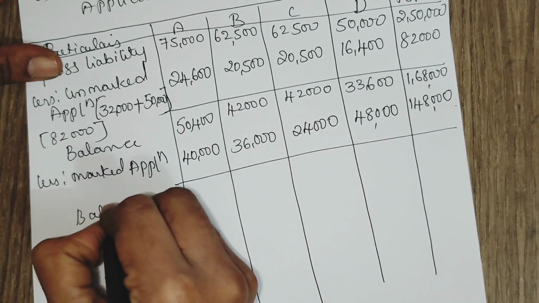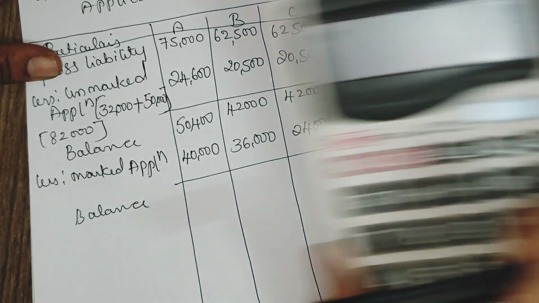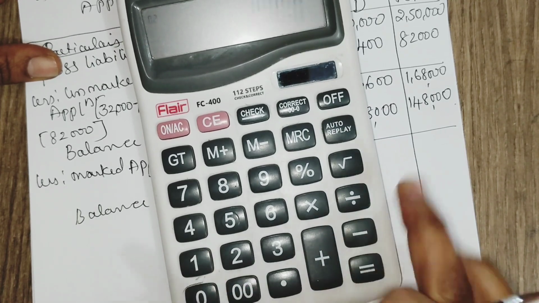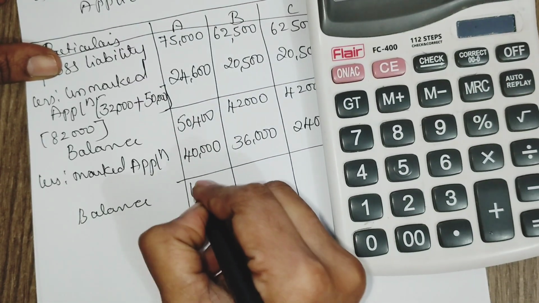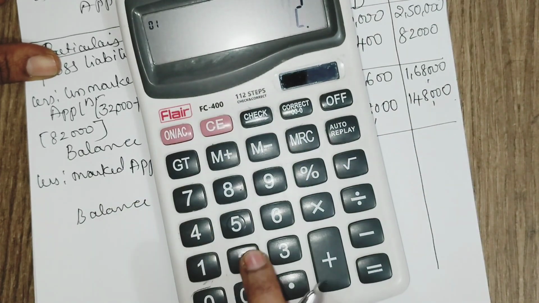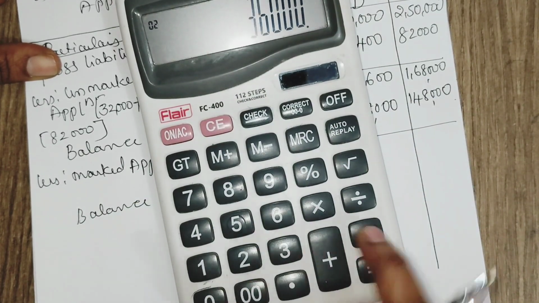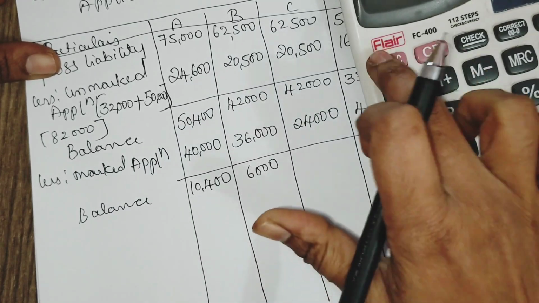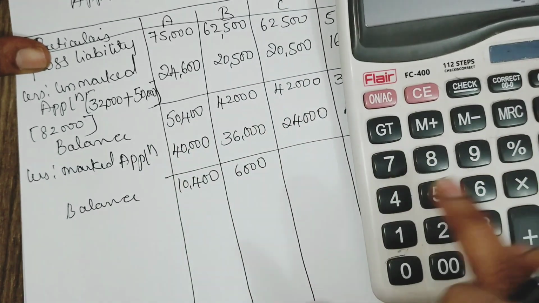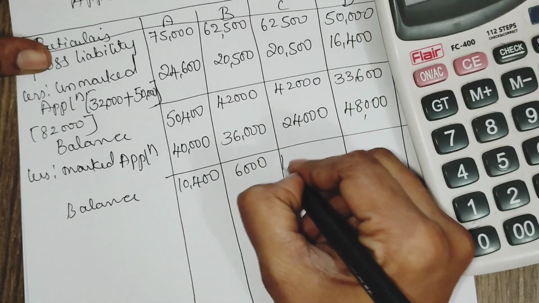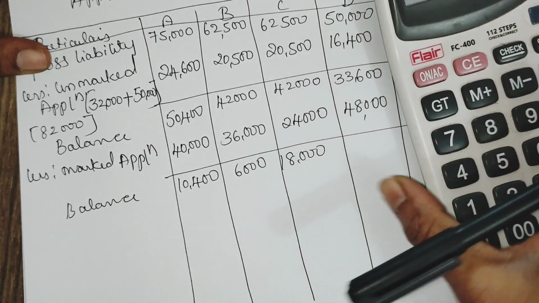Balance: 50,400 minus 40,000 is 10,400. 42,000 minus 36,000 is 6,000. Then 42 minus 24 is 18,000.